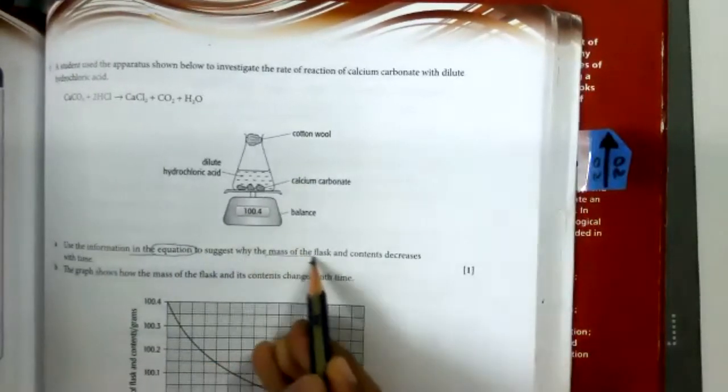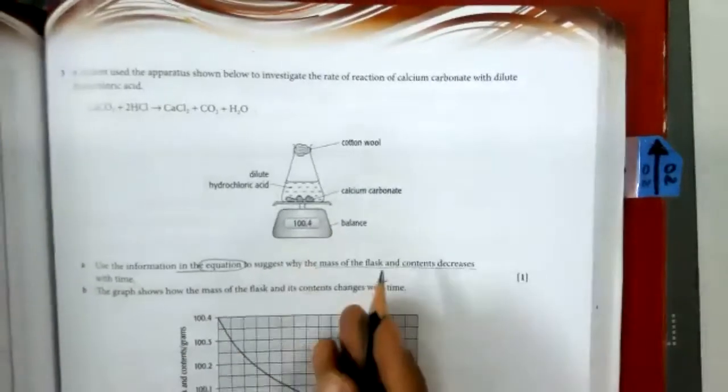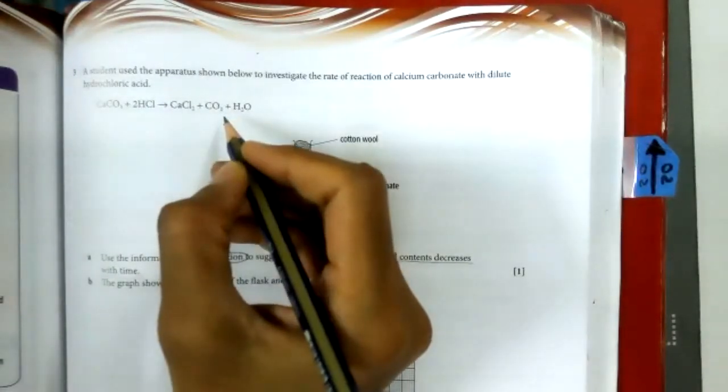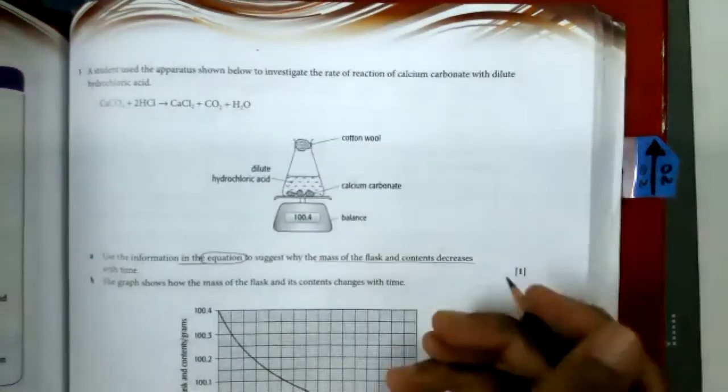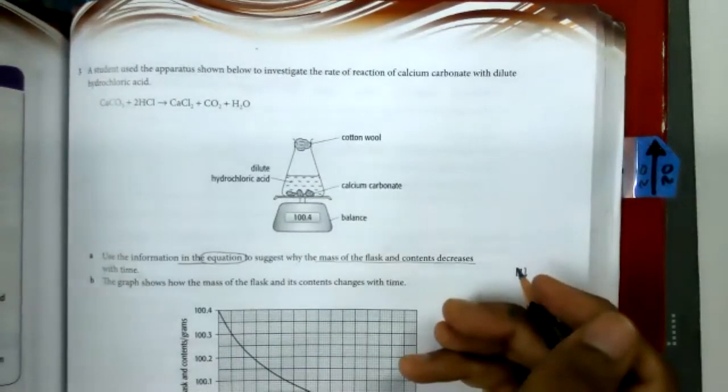Now use the information in the equation to suggest why the mass of the flask and contents decreases with time. Sometimes the answer to the question can be found within the question. They're saying, use the information in the equation. Now look at the equation. You have to find out the reason why the mass of the flask and contents decreases with time. Yes, Ajwa. So in the equation, they have shown us that carbon dioxide is one of the products. And since it is a gas, it can escape into the air through the cotton wool.